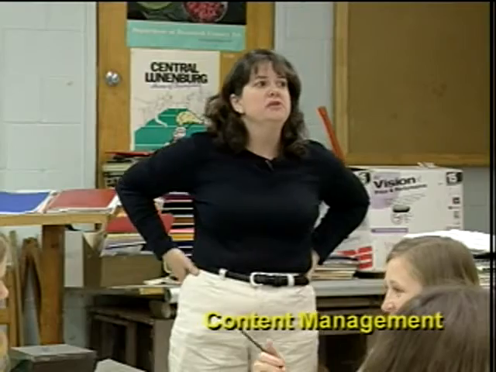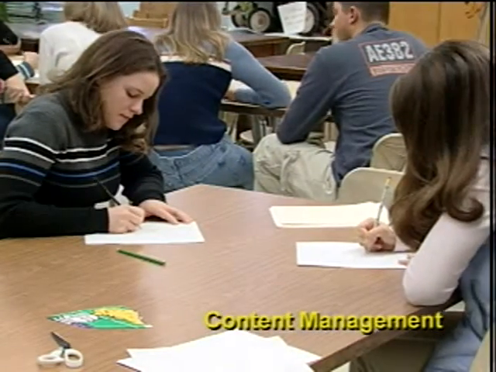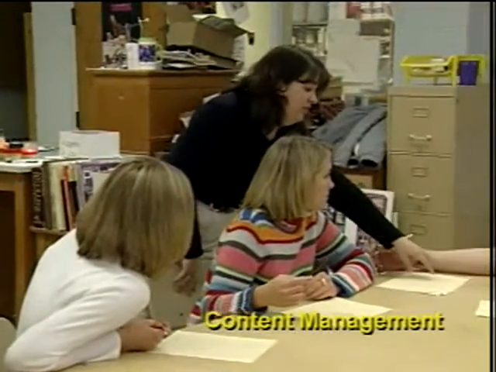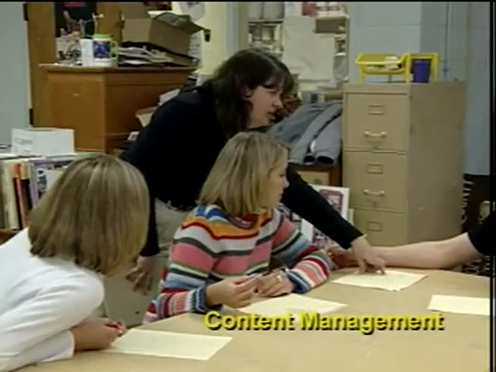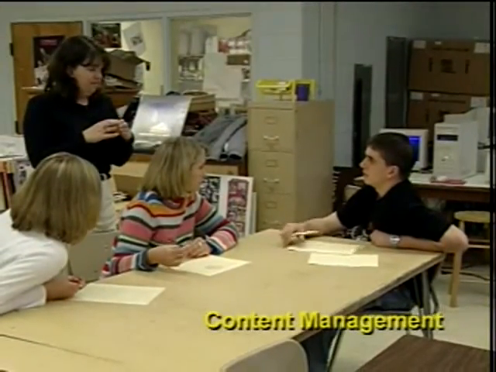As the students work individually on thumbnail sketches of their button designs, the teacher monitors them, giving advice, providing assistance, and giving feedback. The teacher's management of individual in-class work demonstrates content management, part of classroom management.